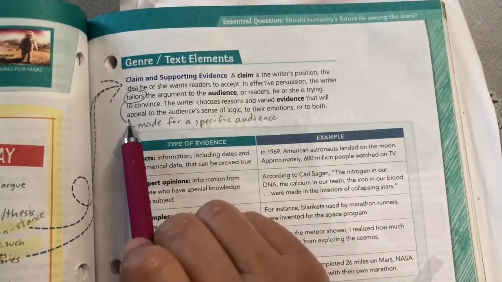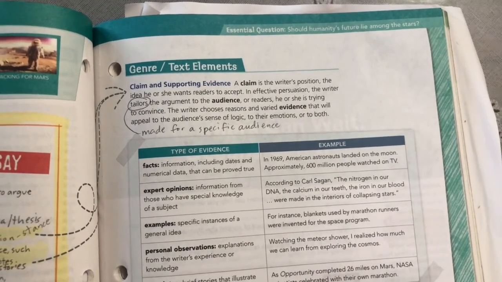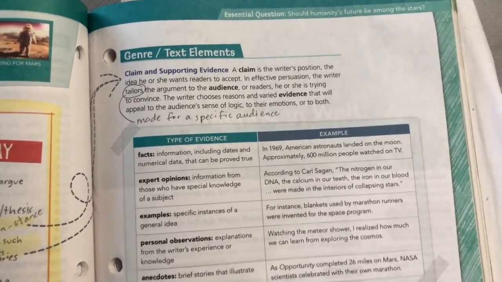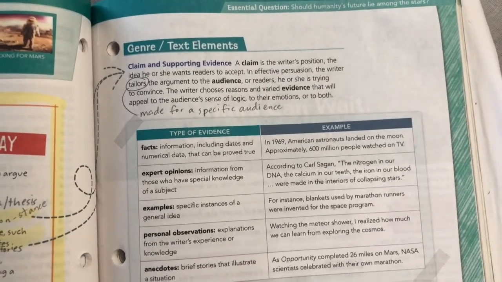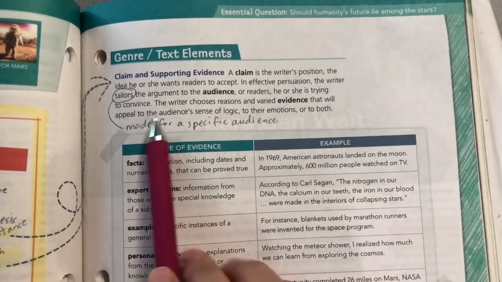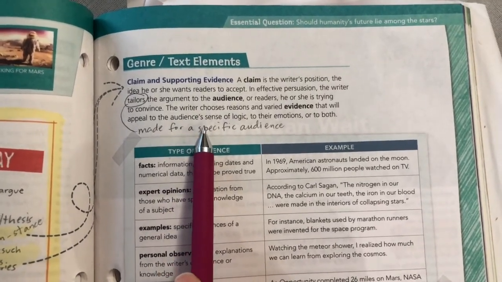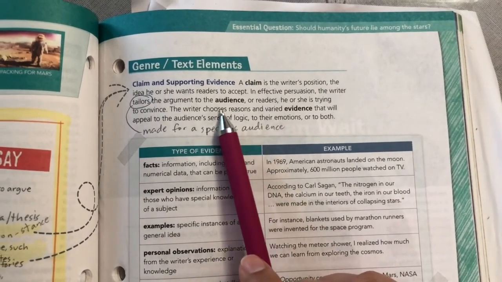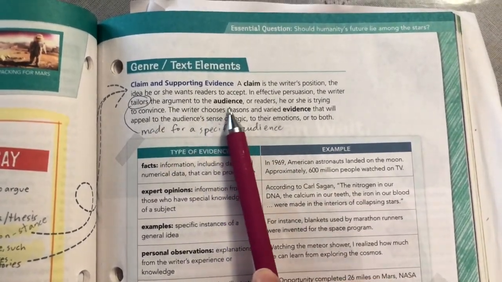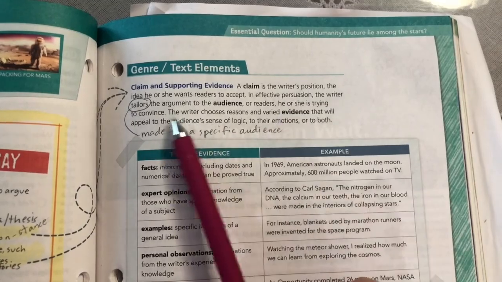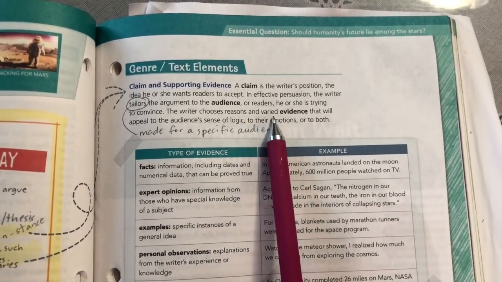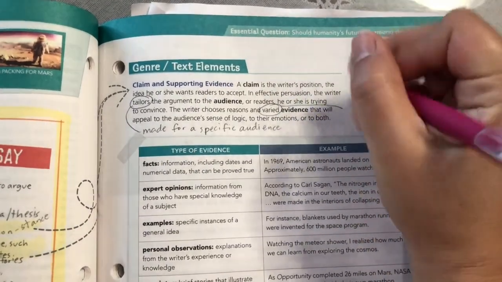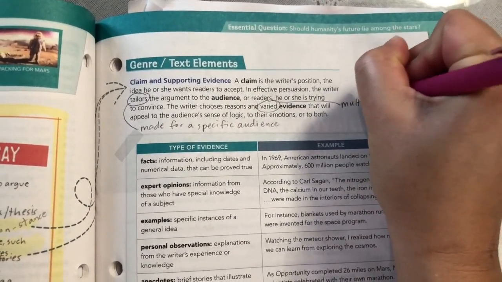Okay, so we're talking about tailor. We think about a person who sews, right? Makes adjustments to garments, to clothes, so it can fit a specific person. So when we're talking about tailoring the argument, we want it to fit a specific audience. So anyhow, the writer tailors the argument to the audience or readers he or she is trying to convince. The writer chooses reasons and varied evidence. So multiple types.